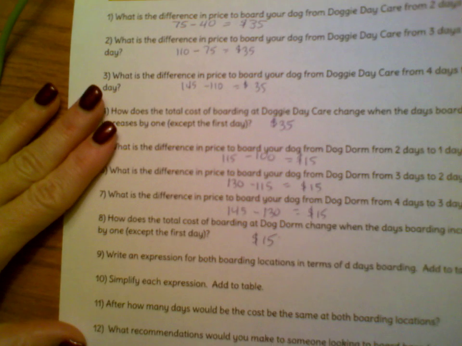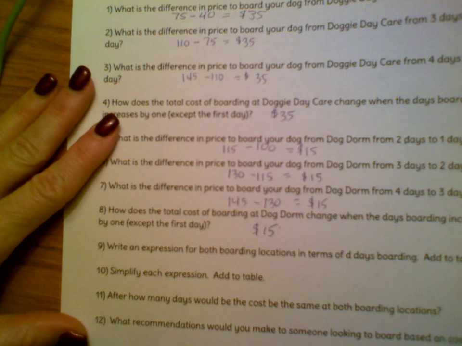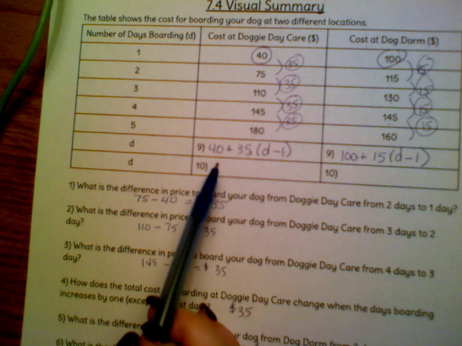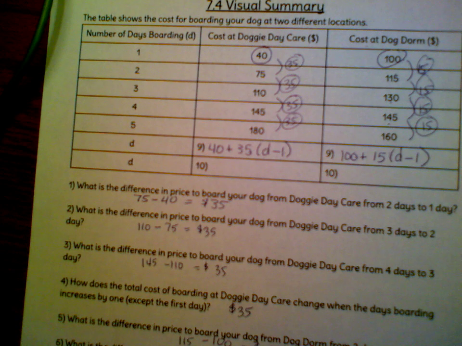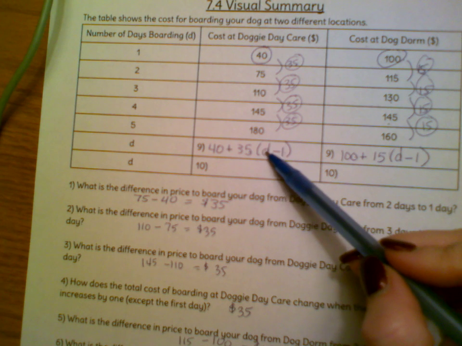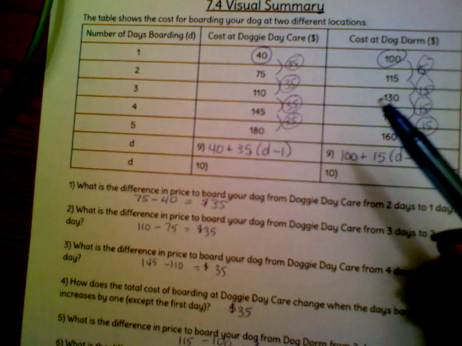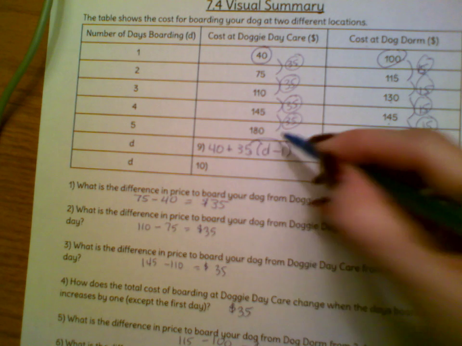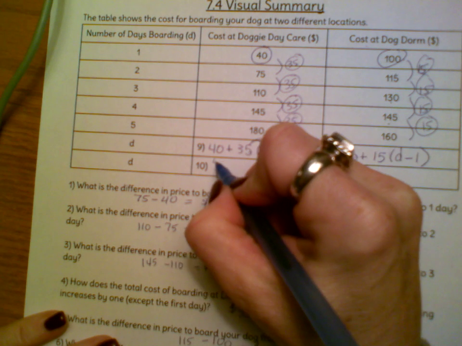Okay, when we read down below, question 10 says to simplify each expression and add it to the table. So when I look at this expression, what can I do? Follow order of operations. I can't do the parentheses because I can't combine D with just numbers. So I have no exponents, but I have multiplication right here. So I can write 40.